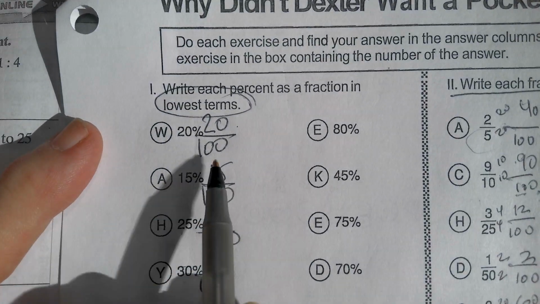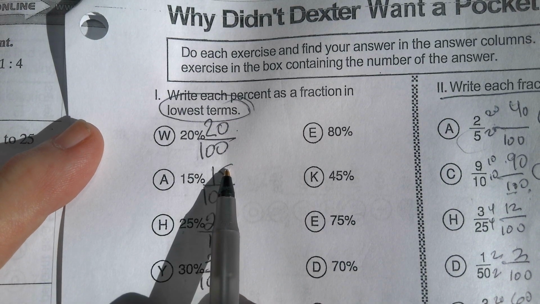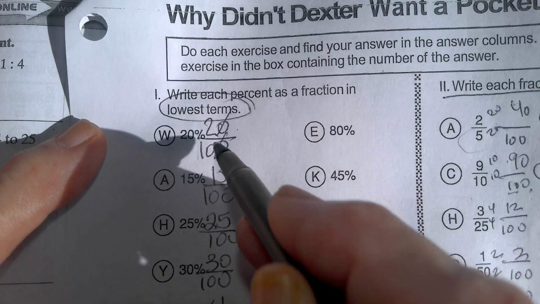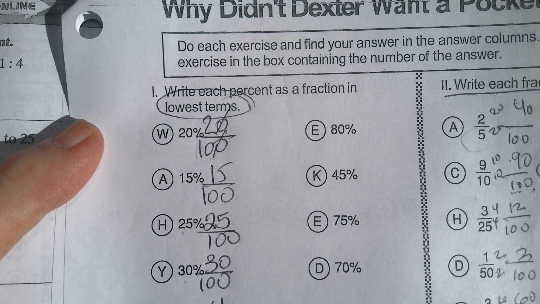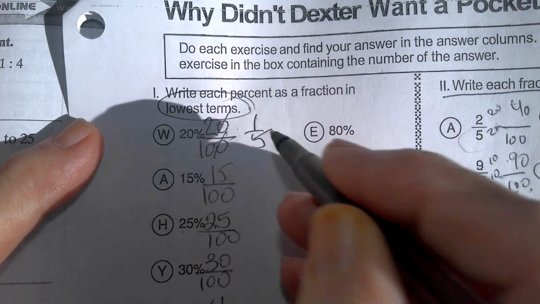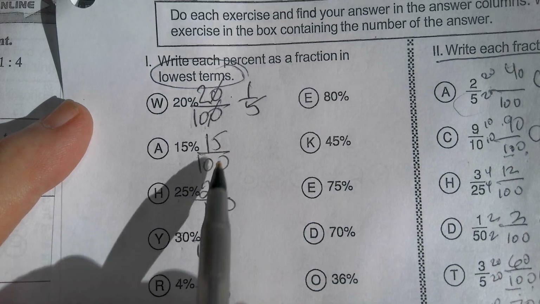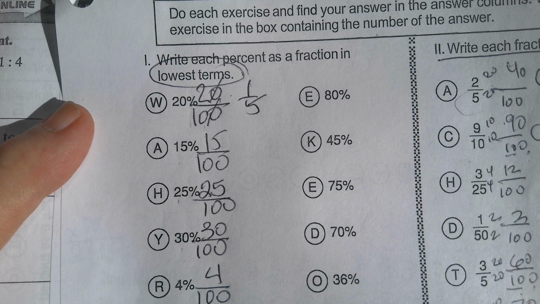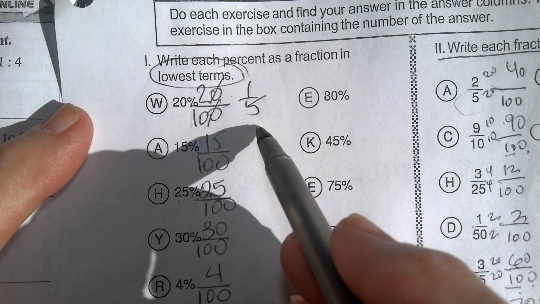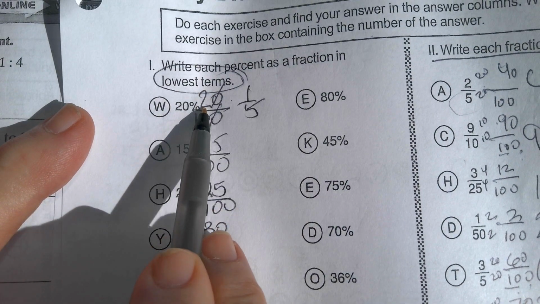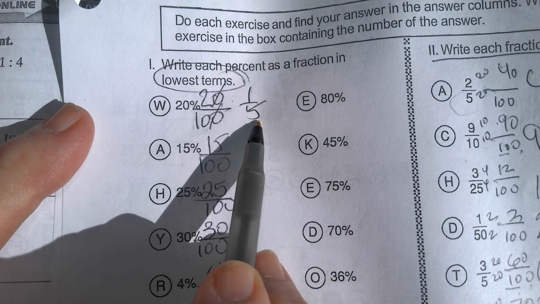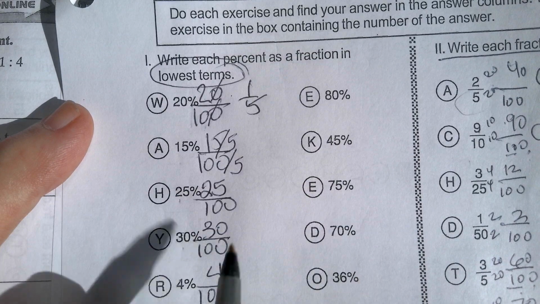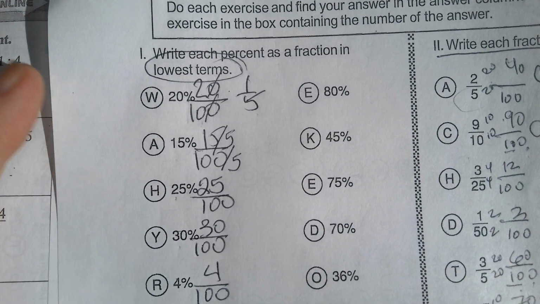Then, what could I do to this one? Well, but what can I cross off right away? A 0 and a 0, and then cut 2 and 10 in half. What's that going to be? 1 over 5. What can I divide both of these by? By 5. Wait, is that a 5 or 2? No, we cut the 2 in half. Half of 2 is 1. Oh. Half of 10 is 5. And this is divisible by 5. 15 divided by 5 is what?